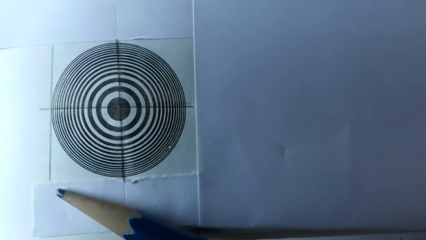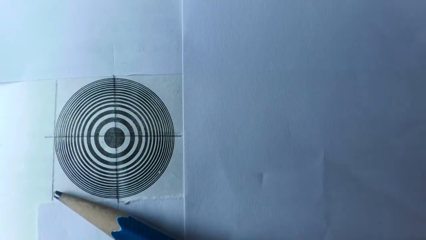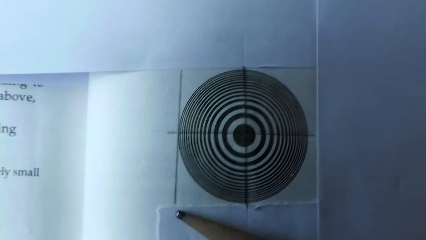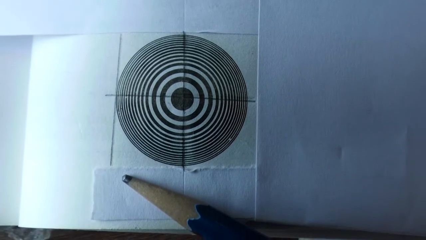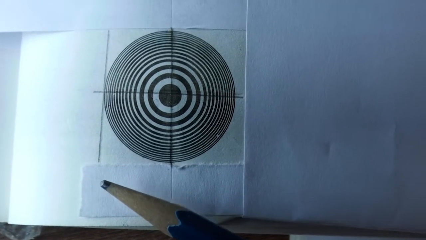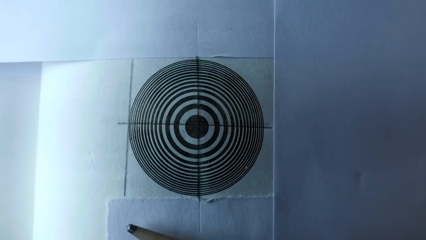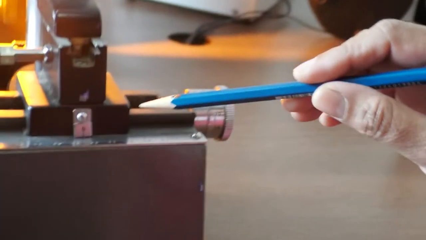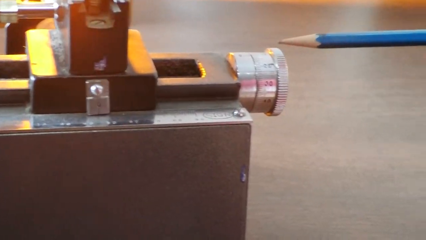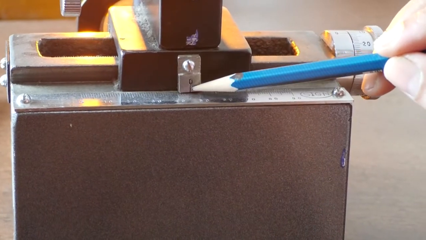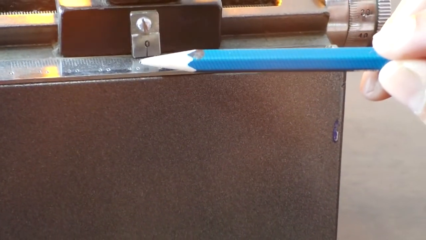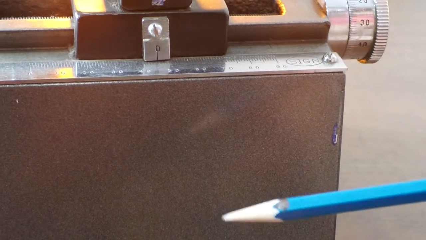You can see the coincidence of the crosswires with the 15th ring tangentially. So once the crosswires coincide with the 15th ring tangentially, let us note down the reading. The readings on the main scale as well as the circular scale are to be noted. You can see the 0 here. Whatever reading the 0 points to, you need to note down. Each division is 1 millimeter here.